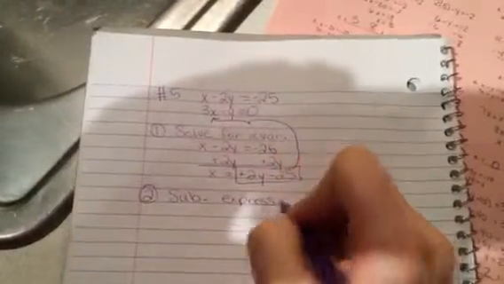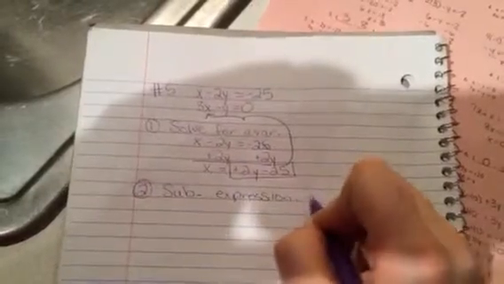Since this is called the substitution method, I'm going to substitute everything that x equals back into this equation up here for the x. Step 2: substitute expression into other equation.